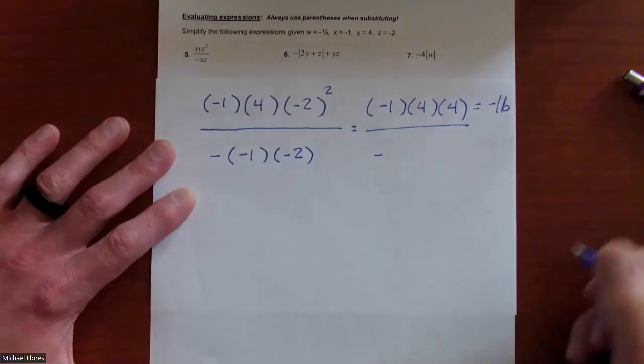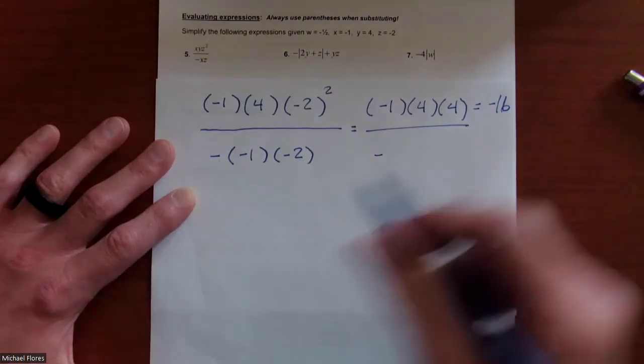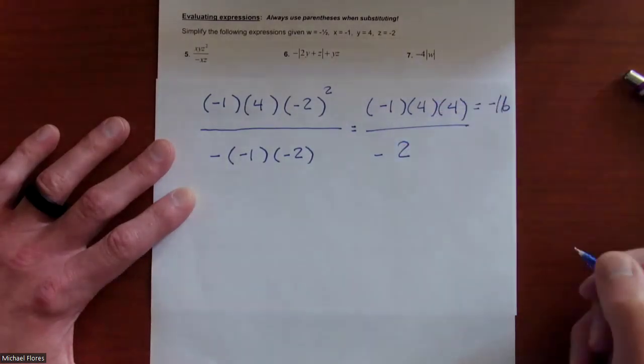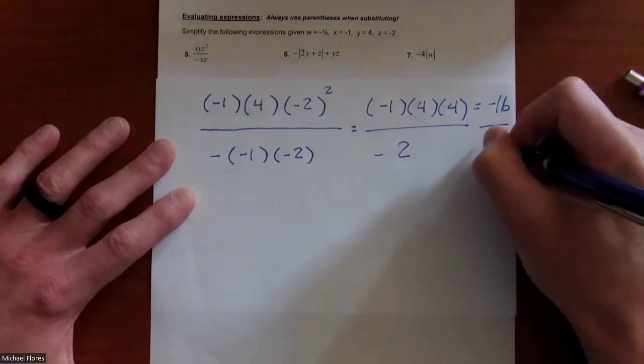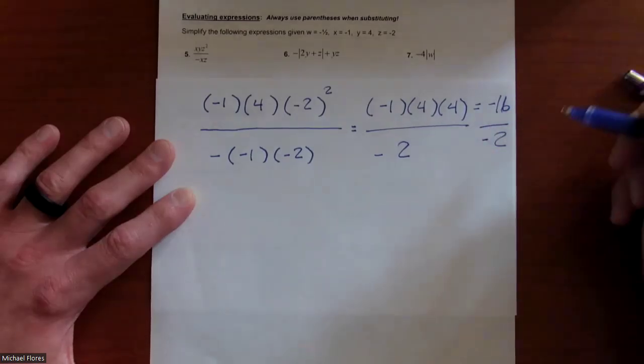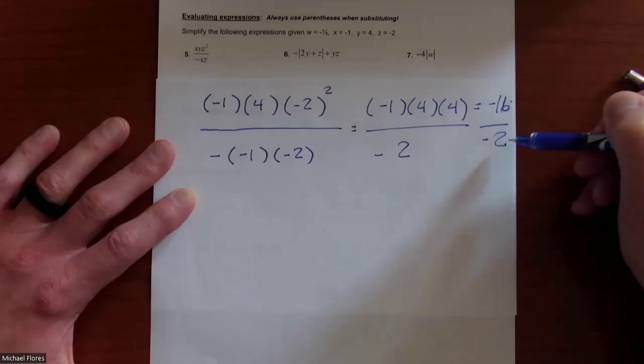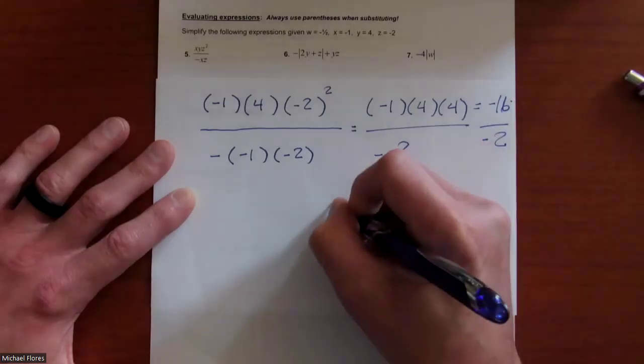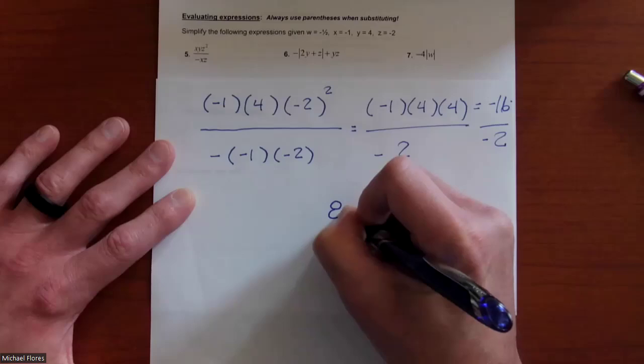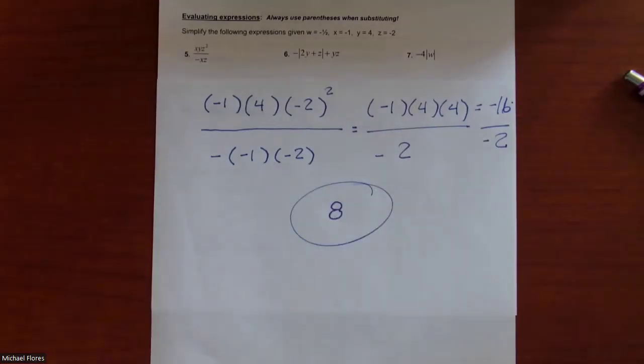That means our final answer is going to be negative. And 2 times 1 times 1, 2. Okay, now that we have fully simplified numerator and denominator, can we simplify again? Absolutely. Negative 16 over negative 2 is positive 8. Beautiful.